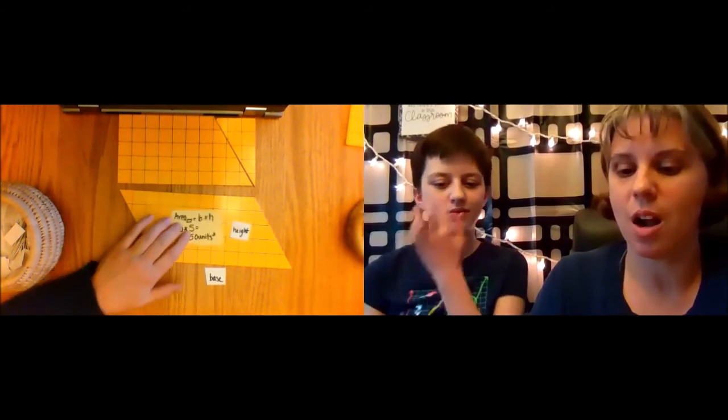And for this one, what was the base? 10. And what's the height? 5. And what is 10 times 5? 50. 50 units. And what kind of units? Squared. We're counting up square units. There's our area of a parallelogram. Area of a parallelogram is base times height. And our answer is always unit squared.